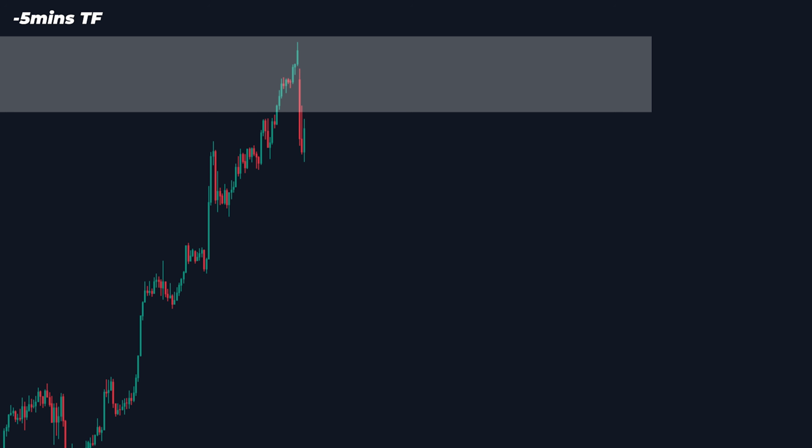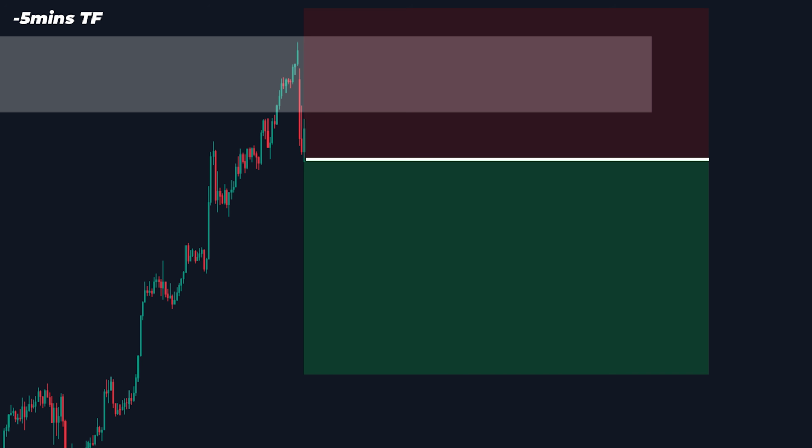When you see that lower low, enter a sell trade as soon as price breaks below it. Place your stop loss just above the fair value gap. For your take profit, target the next major support level on the higher time frame. You can see how the trade plays out.